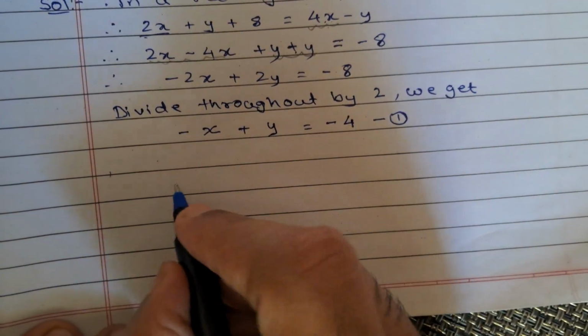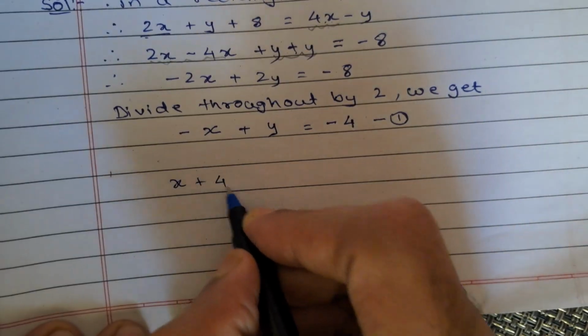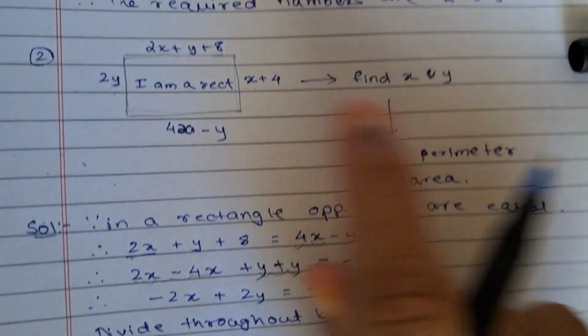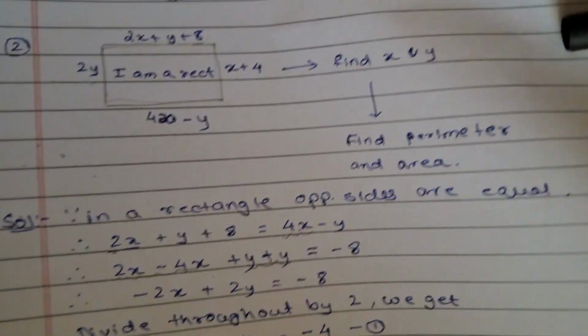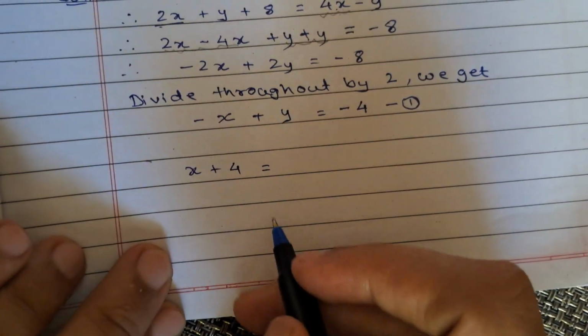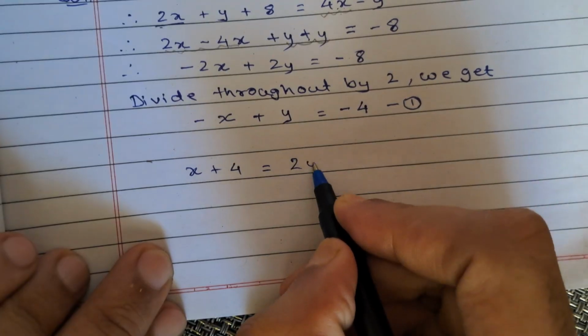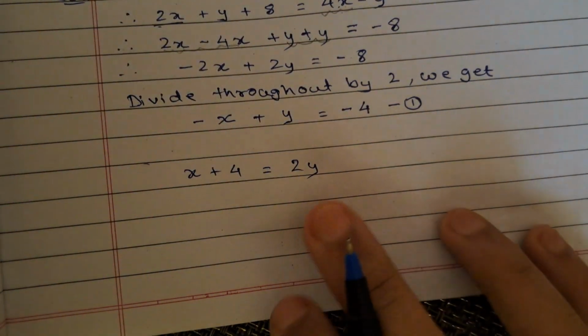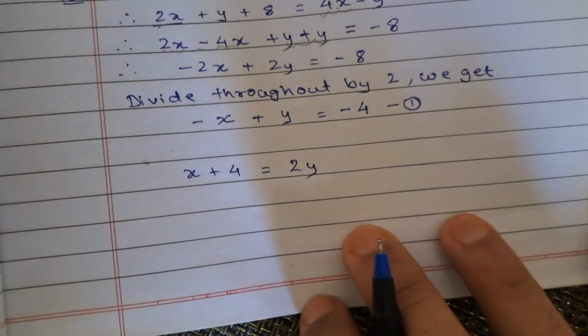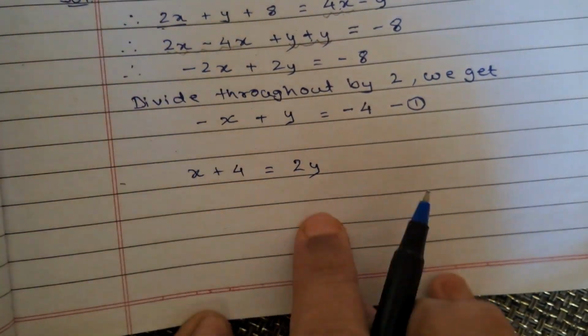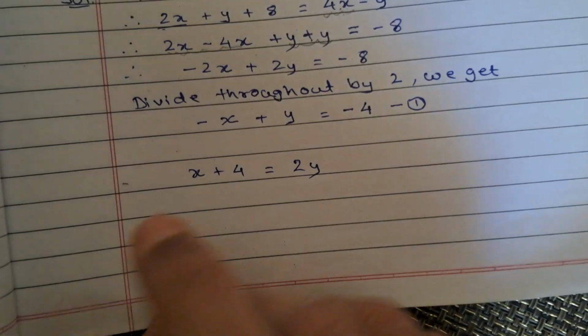I will say x plus 4 is equal to, what was that? x plus 4 was equal to 2y, right? So let me write x plus 4 is equal to 2y. Can I number it as equation number 2? Right. The reason is because it is not in a standard form yet, isn't it? So let me bring it into a standard form.